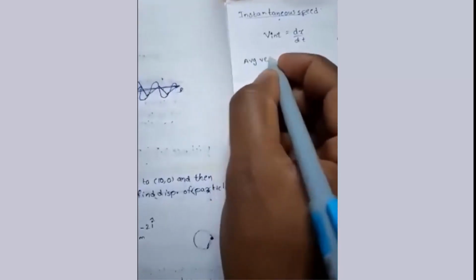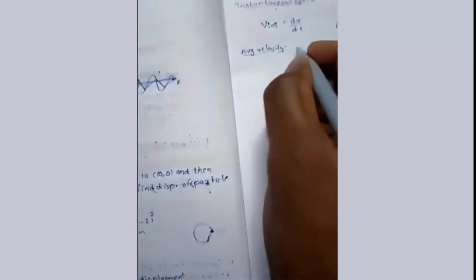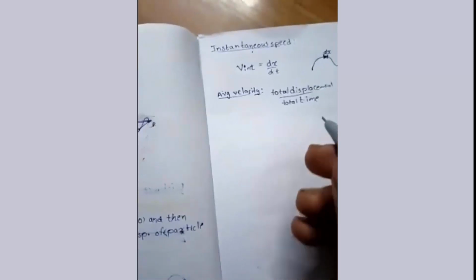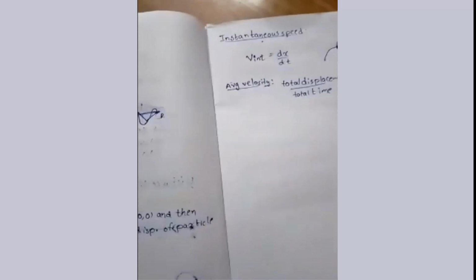Same as in velocity, we have average velocity. Average velocity is defined as total displacement by total time. It is very easy to understand, but it depends on how you take in these topics, how you remember, how you understand. It depends on these things.